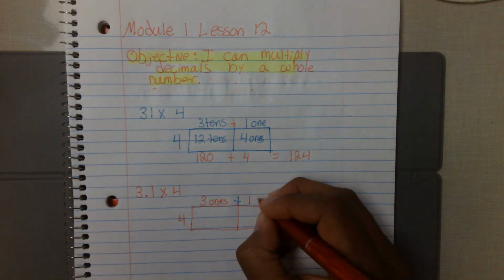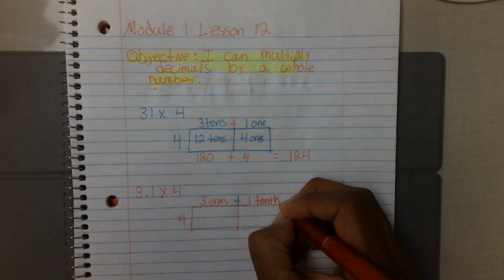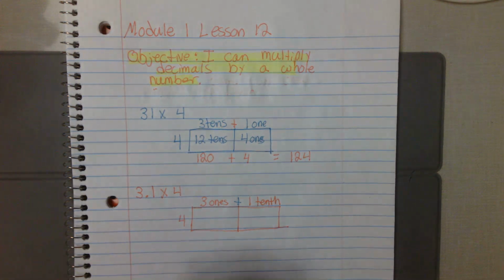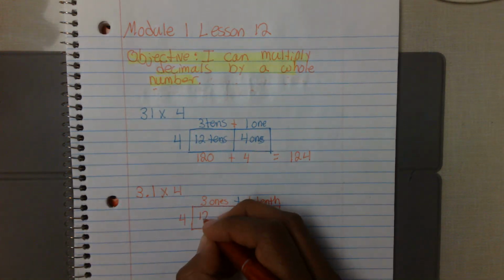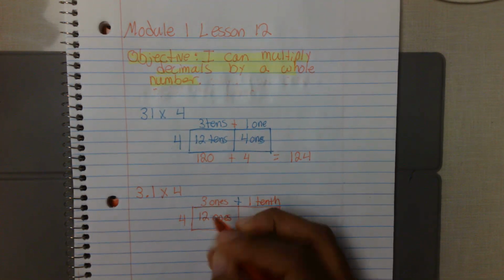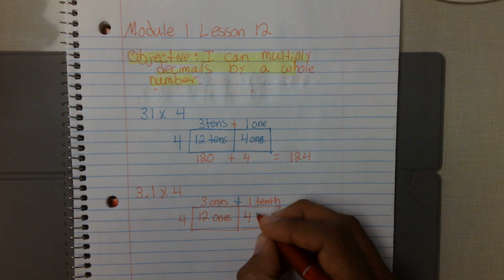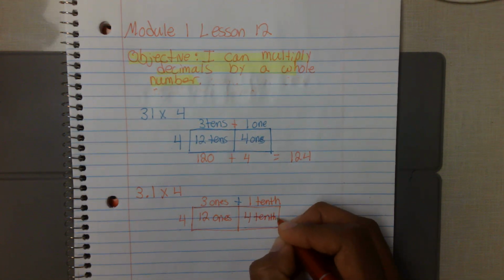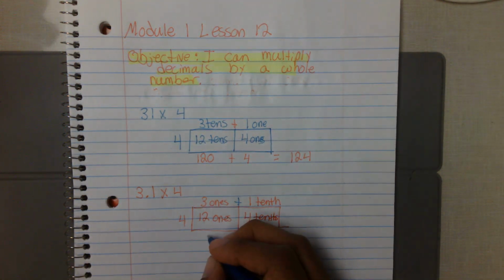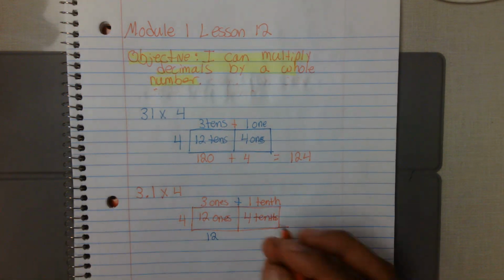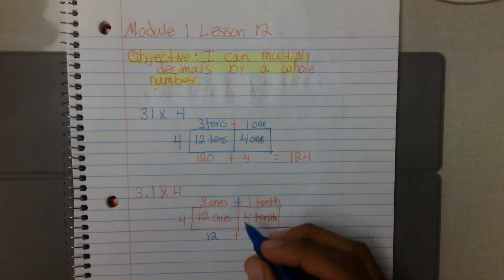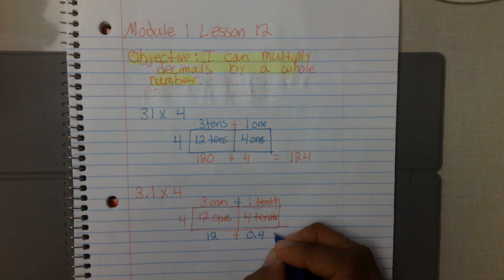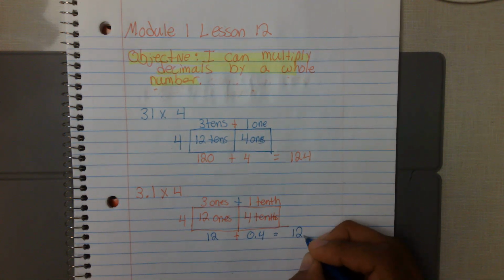So now my unit has changed, once I put my decimal place in there. So 4 times 3 is now 12 ones, and 4 times 1 is 4, and it's 4/10. So now 12 ones looks like 12, plus 4/10 is 0.4. And so my answer is 12.4.